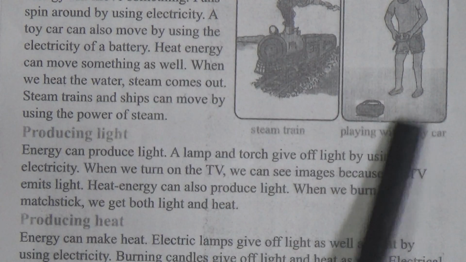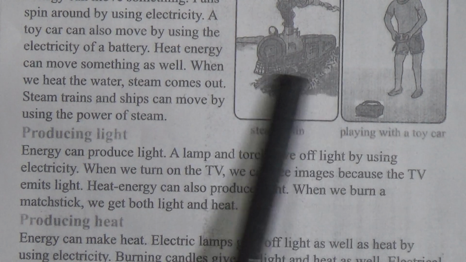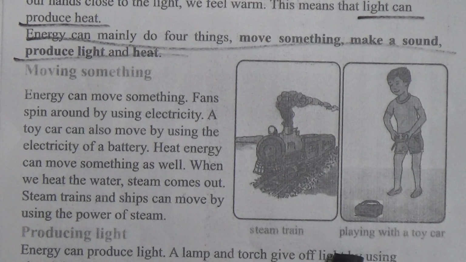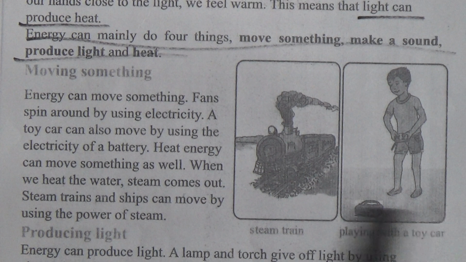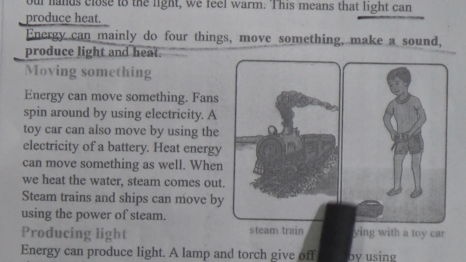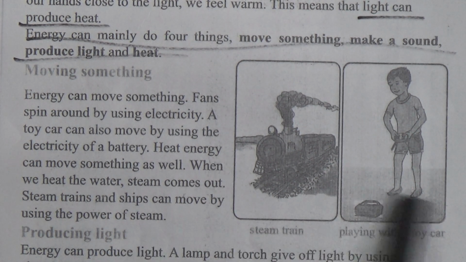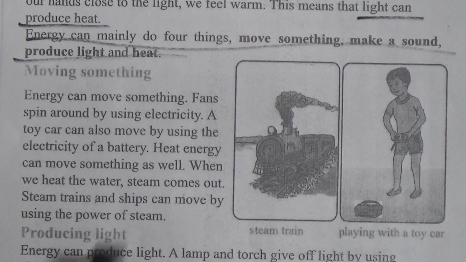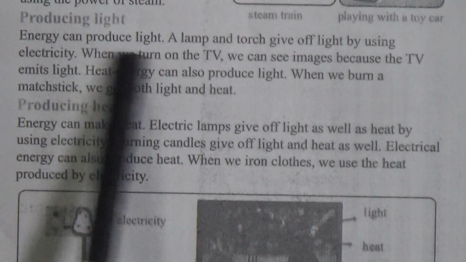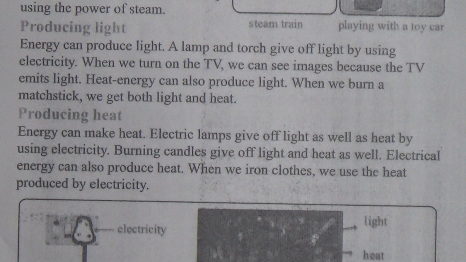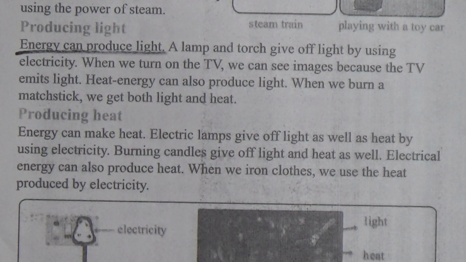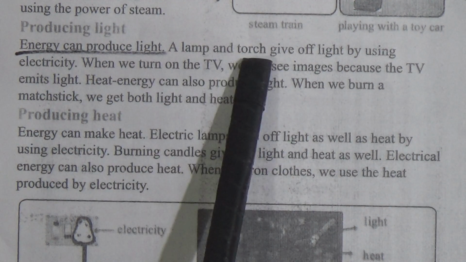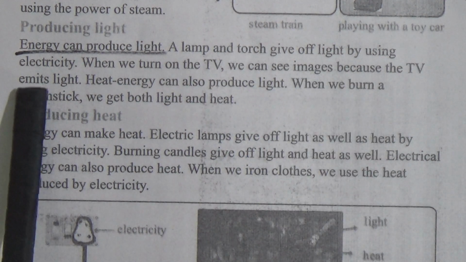So my dear students, see this figure here. This is a steam train and this is playing with a toy car. And this car and steam train are also using energy. Okay, now producing light. Energy can produce light. Underline this line. A lamp and torch give off light by using electricity.